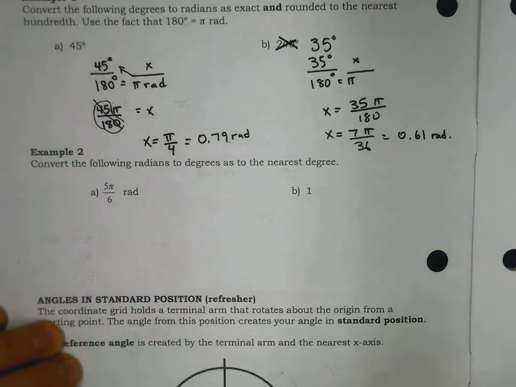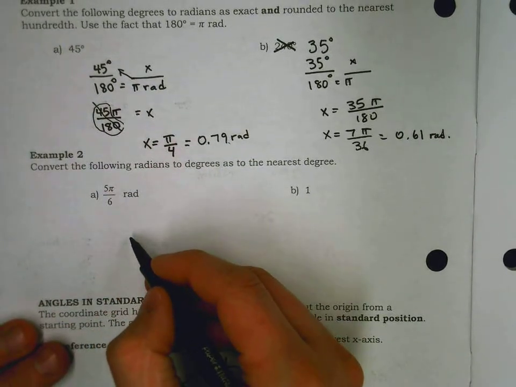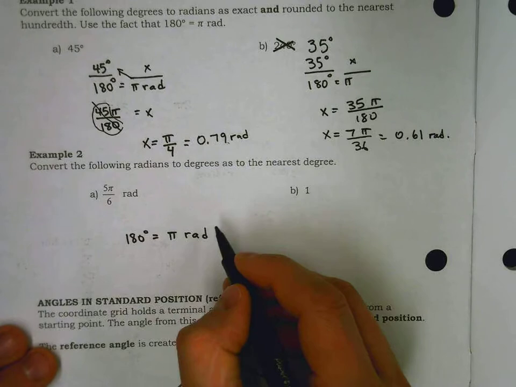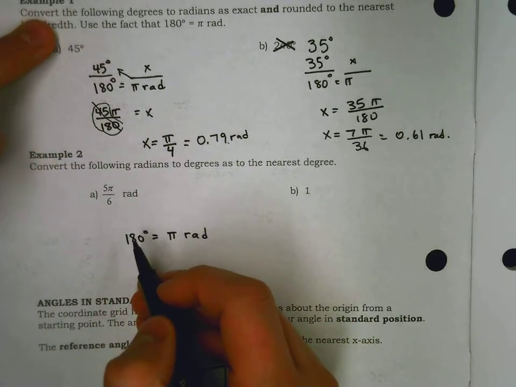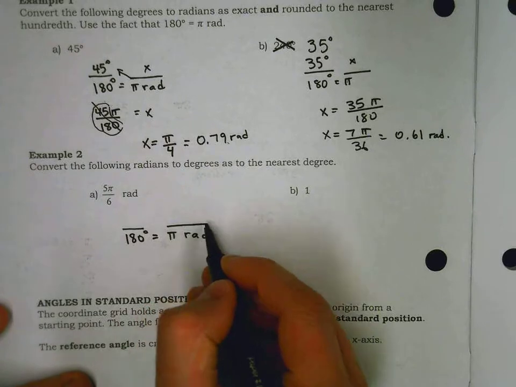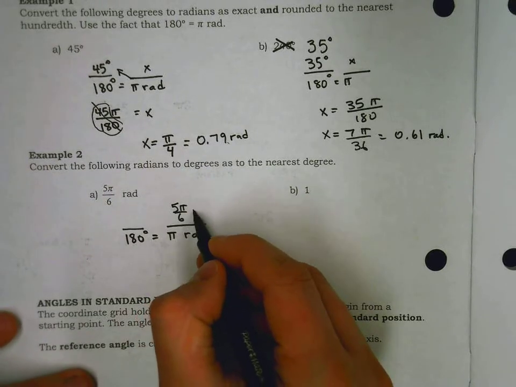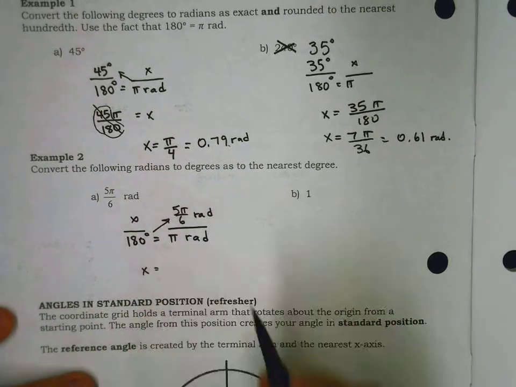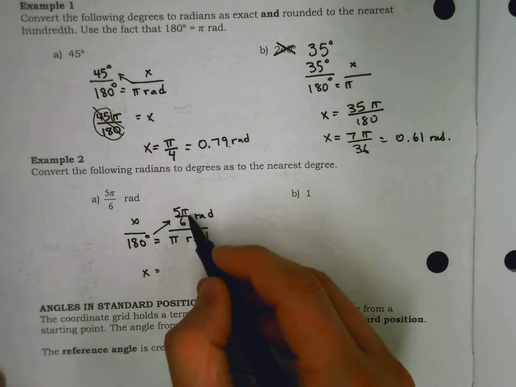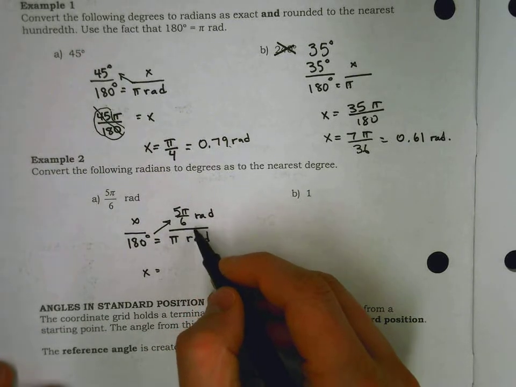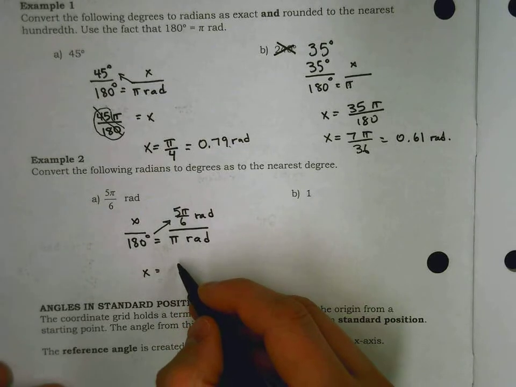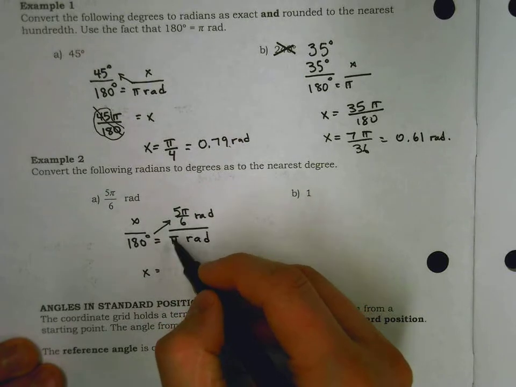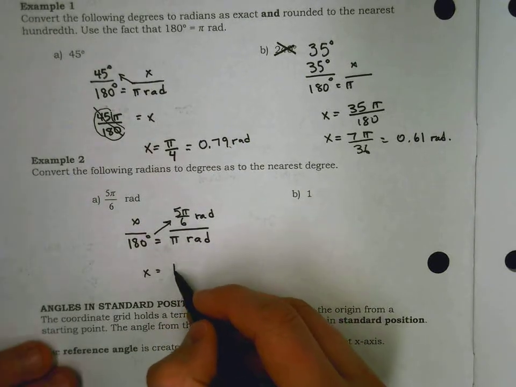If you're going the other direction, the good news is the same approach could apply. If I say 180 degrees is pi radians, and I want to turn radians into degrees, sort of the opposite of the question above, I simply put my lines on top and I say 5 pi over 6 radians, above the radians, unknown degrees, and when we cross multiply, we have 180 times 5 pi over 6 divided by pi. You could cancel this out with fractions, and the 180 cancels with the 6. The pi's cancel, and you really do end up with a nice number, 150 degrees.